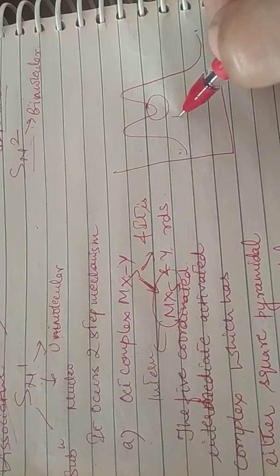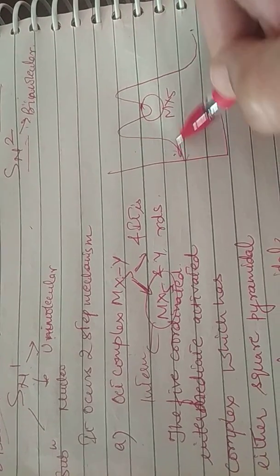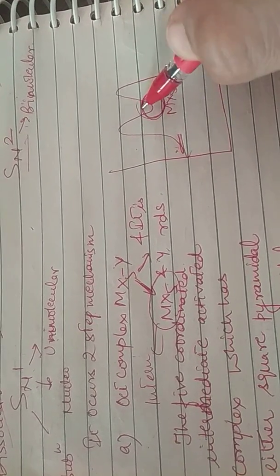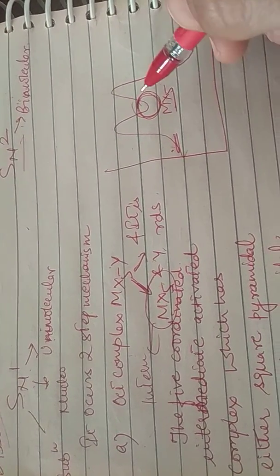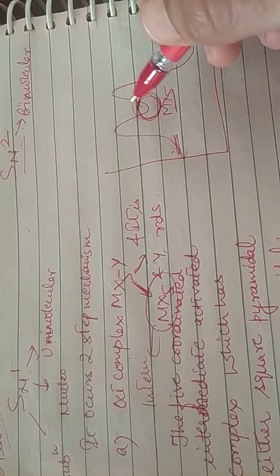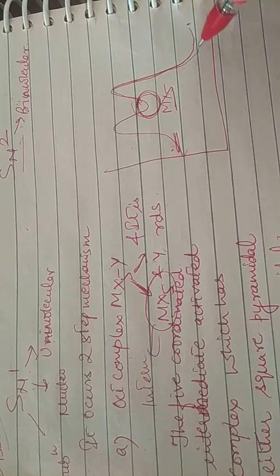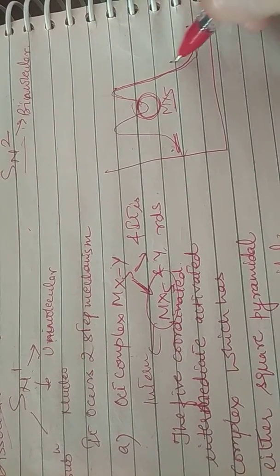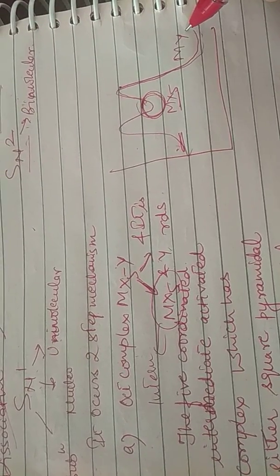This is the intermediate, that is MX5. Here the reactant, then the intermediate stays for some time, it is stable, and obviously it can be separated in case it is much more stable. Then again it crosses one more activation energy, and it gives us a product.